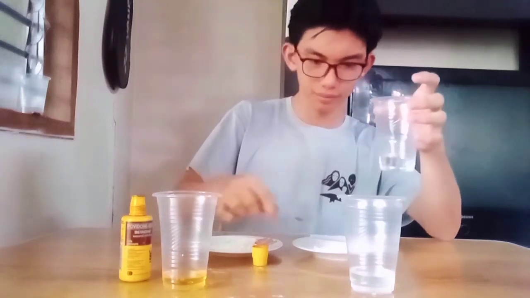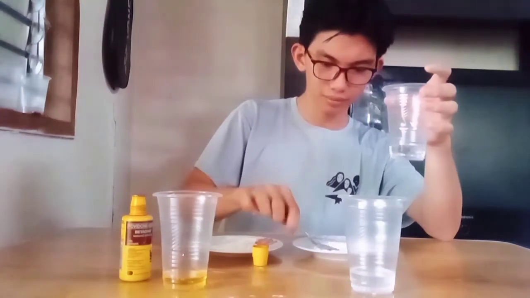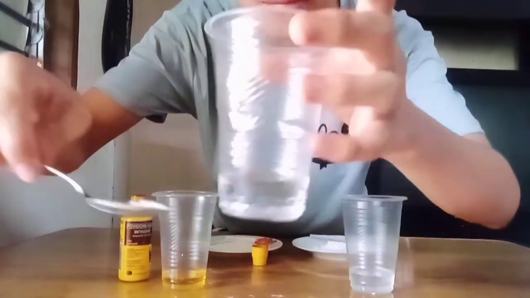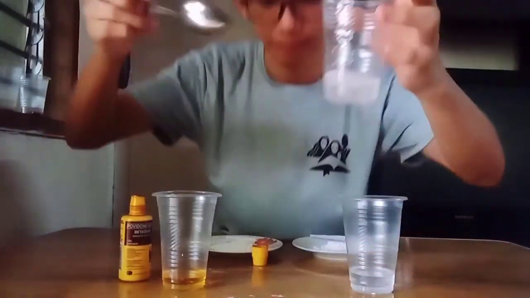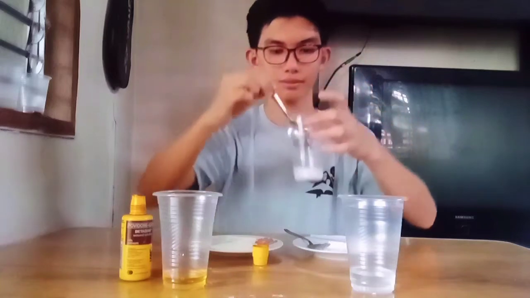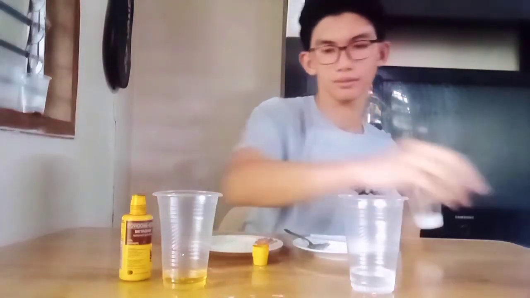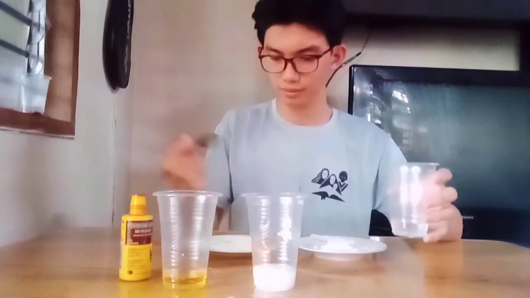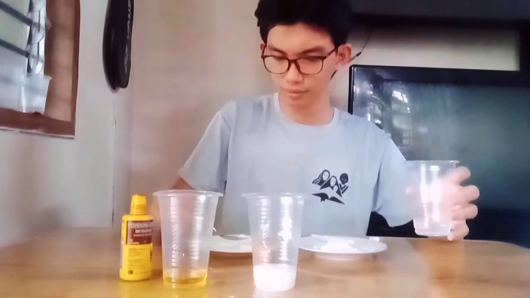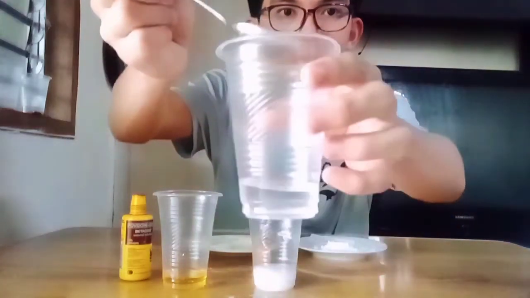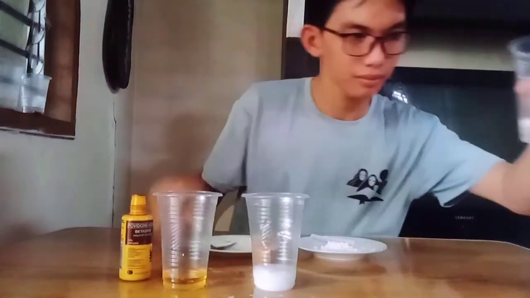The next thing that we should do is to put an amount of starch solution, the first starch, which is the corn starch, to our water. And mix it up. Make it dissolved. Then the other one, the flour.